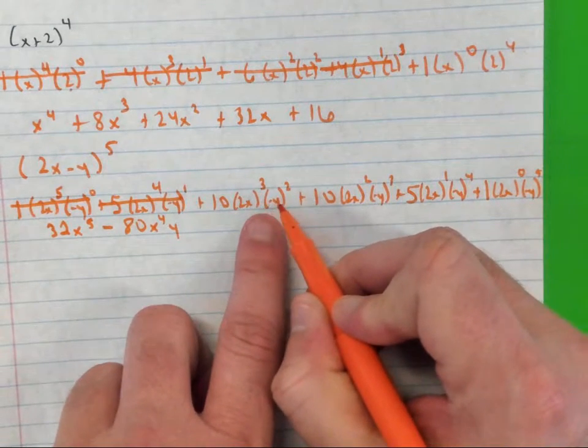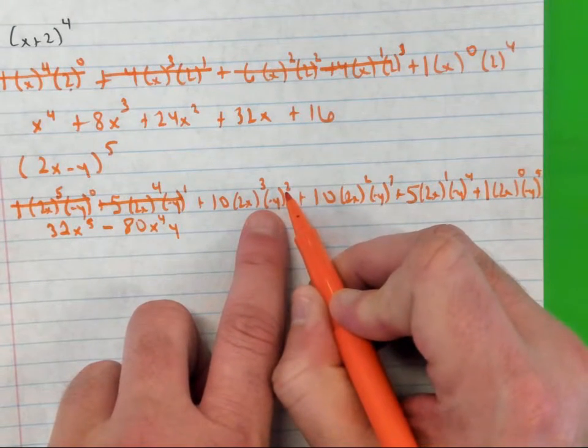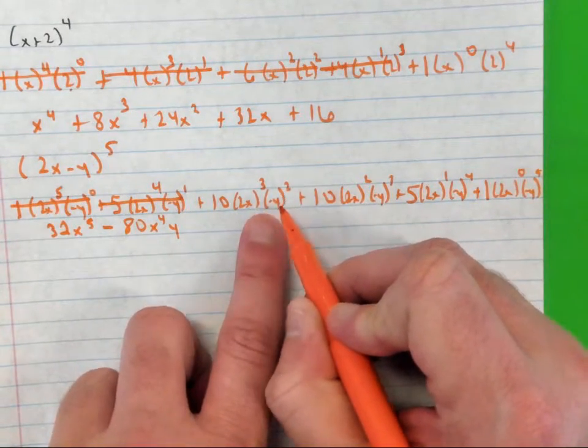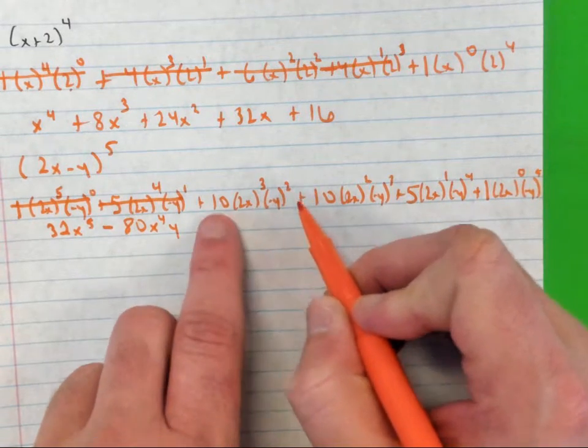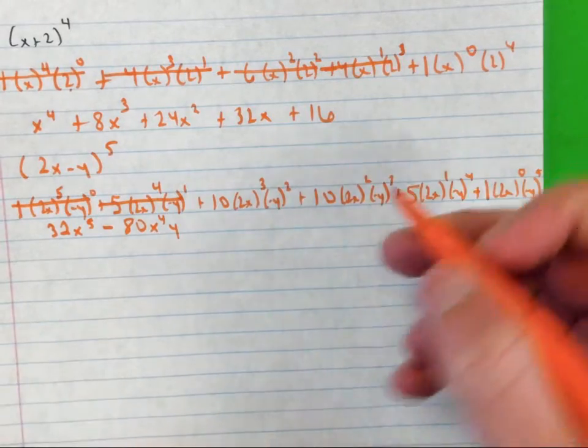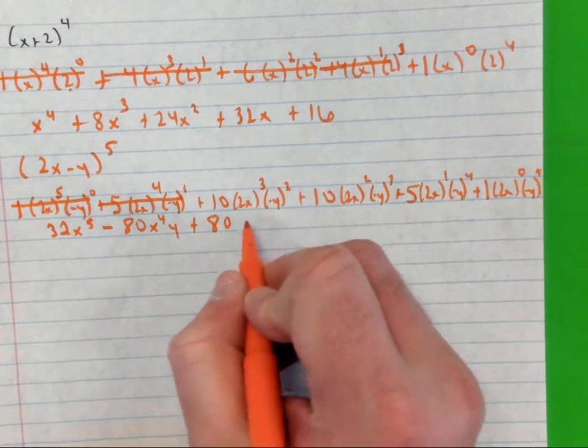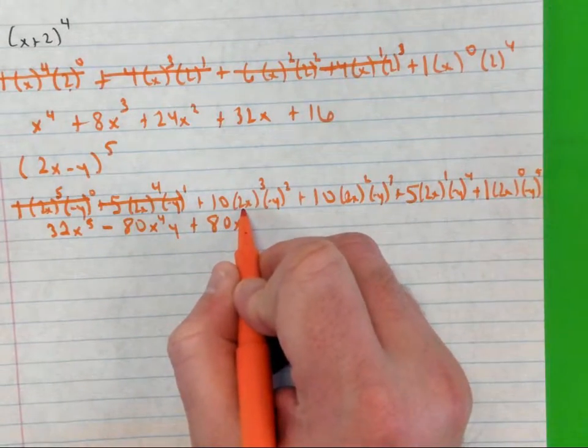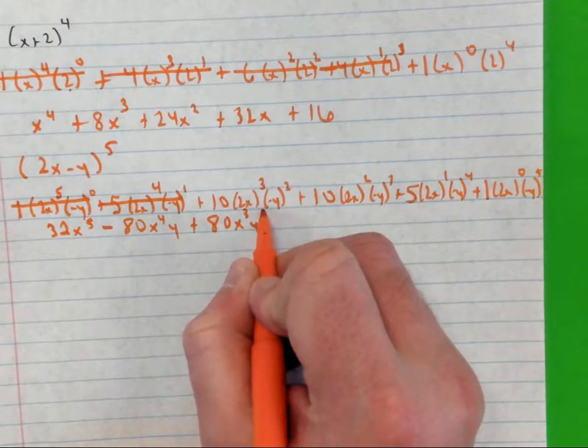Now here, that negative 1 squared is a positive, so I don't have to worry about that right there, do I? Negative 1 squared is 1. 1 times 10 is 10. 2 cubed is 8. So 10 times 8 is 80. X to the what? 3rd. Y what? Squared.